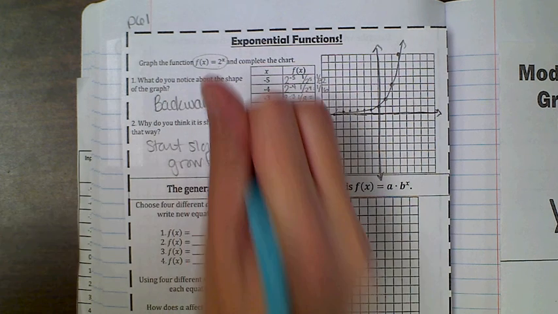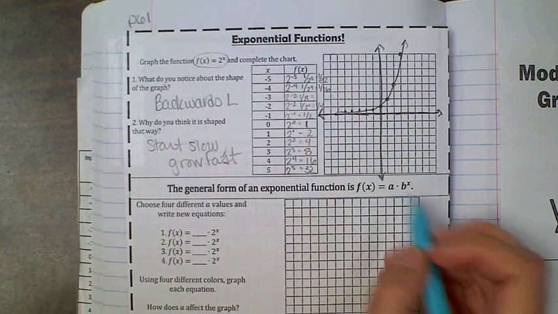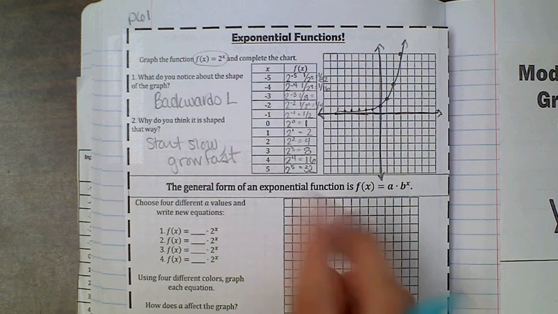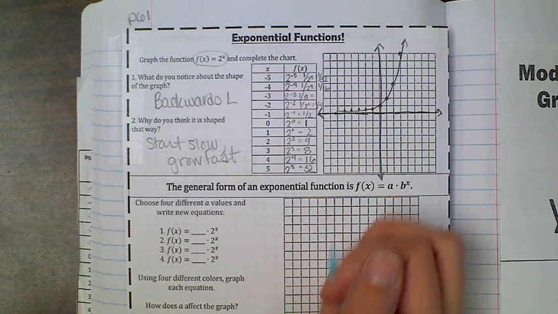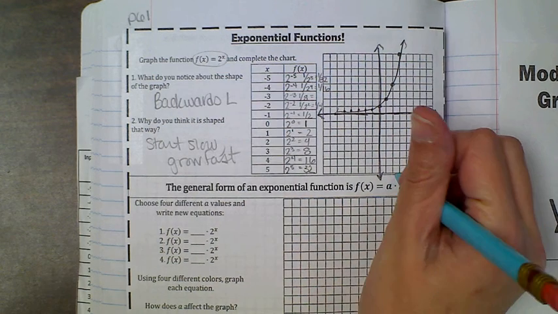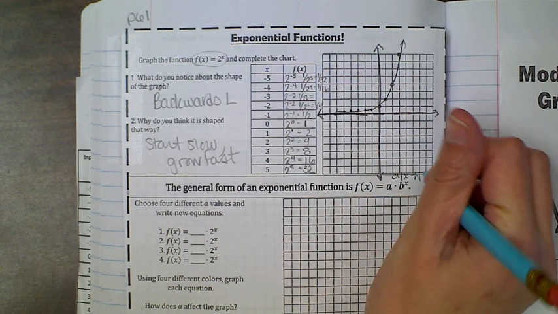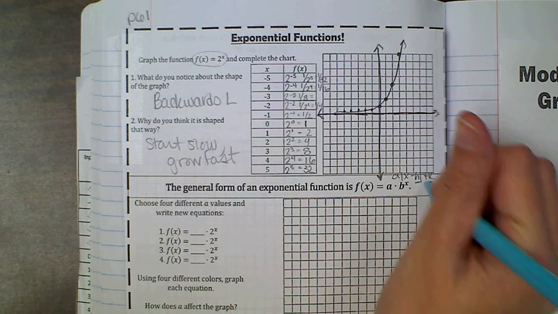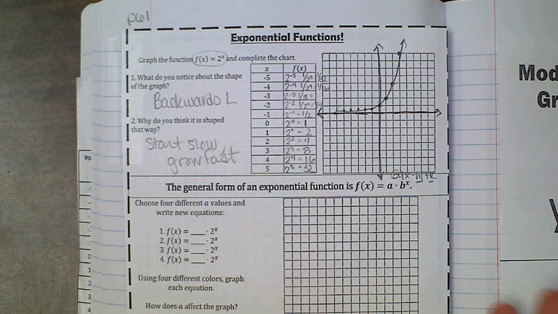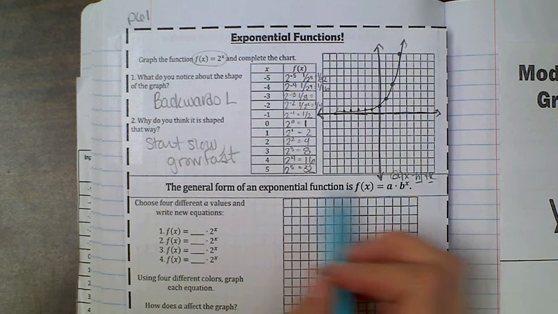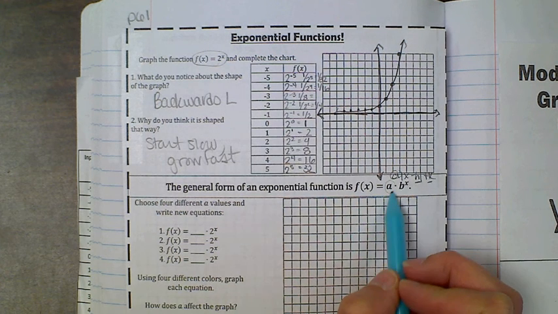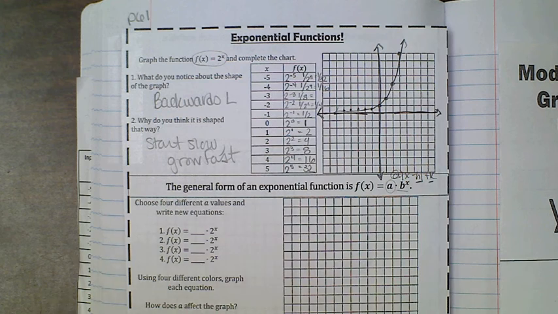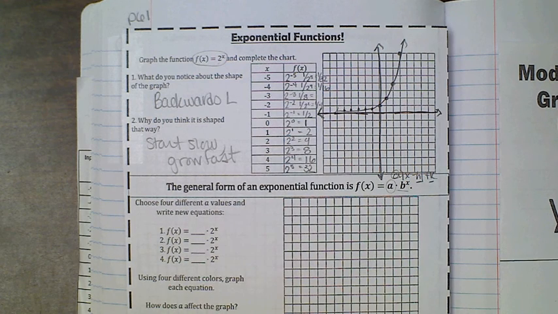So then what we want to talk about is the general form of an exponential, which if you remember back when we did the absolute value graphs, we had that y equals a absolute value of x minus h plus k thing. And all those letters told me something about how the graph was changing. That's true of an exponential function as well, except there's no h and k. There's just an a and a b. And so those two things tell me about how the graph is changing.